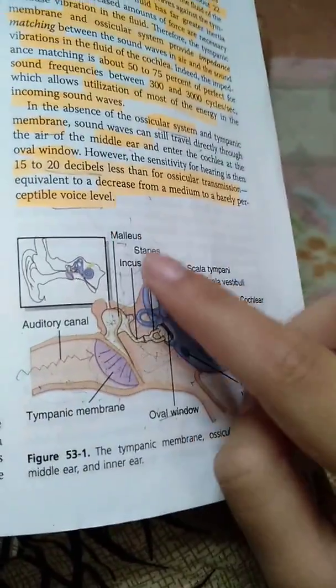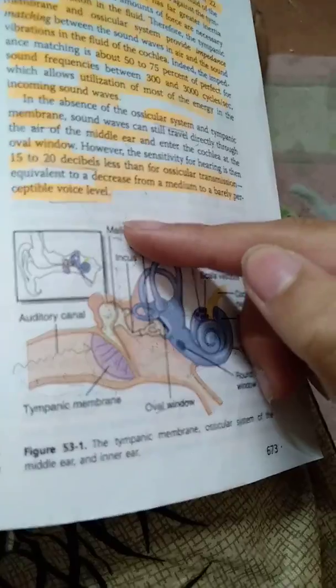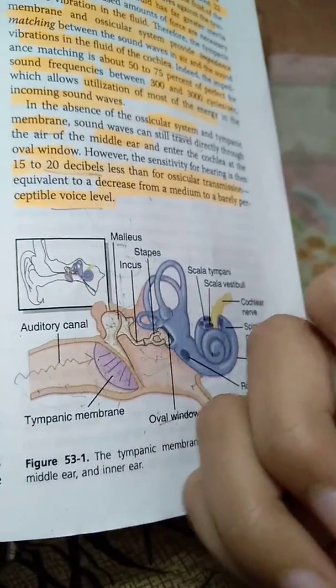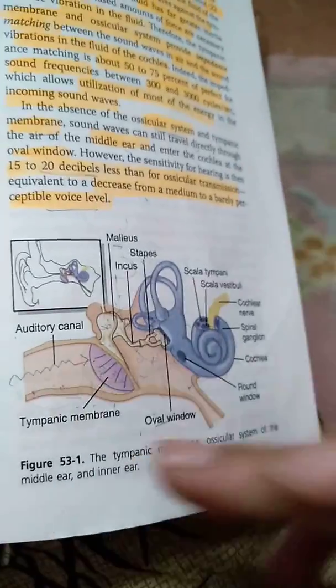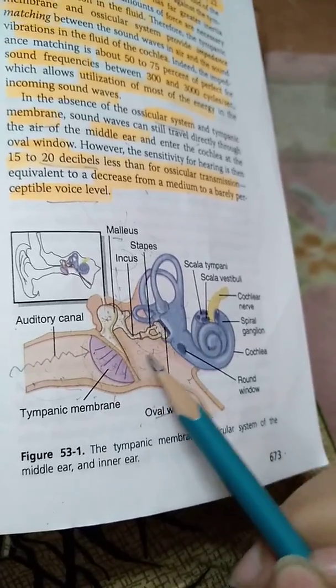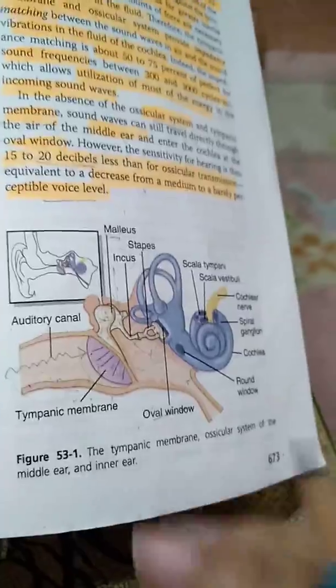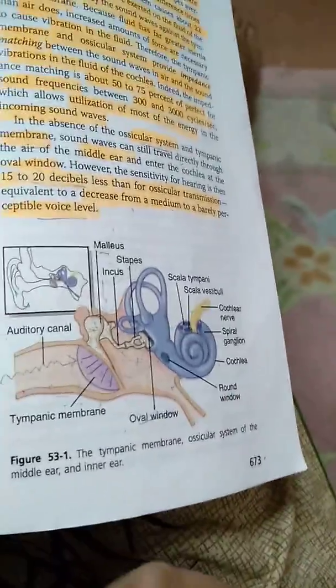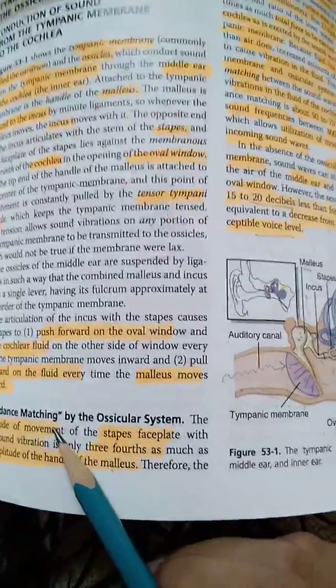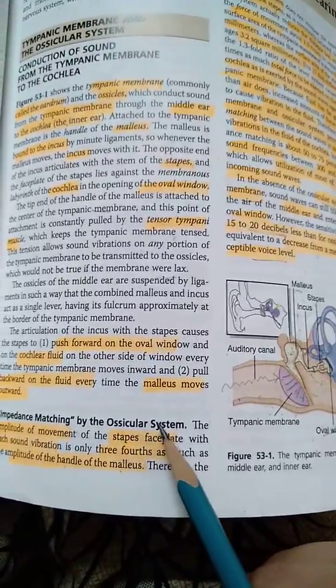Now, when the malleus, incus and stapes move in the forward direction, they will cause the oval window to move backward. As a result, the fluid and the sound vibrations present in the oval window will move, instead of inward, in the backward direction. Okay. Second is the impedance matching by the ossicular system.